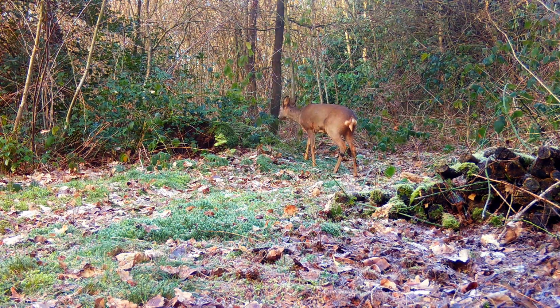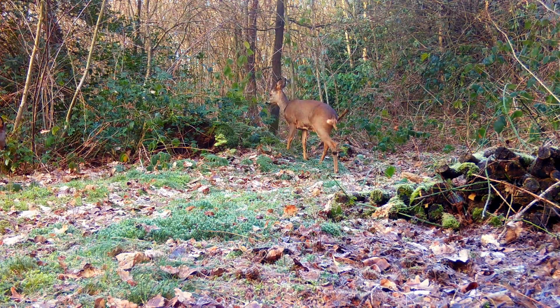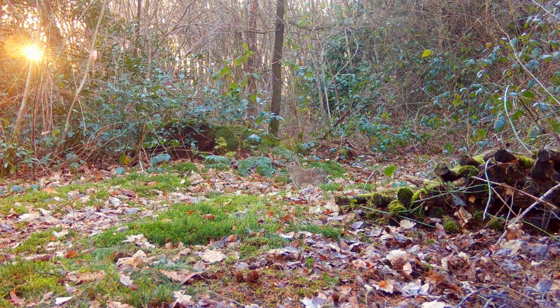I try to find views with a nice looking background that show the colors of the forest. But I also keep in mind where exactly I expect the animals to pass by, so that they will trigger the camera on time and stay in the shot for a while.